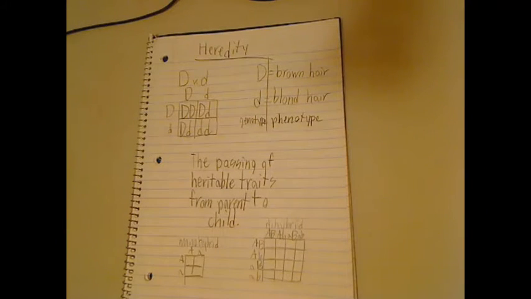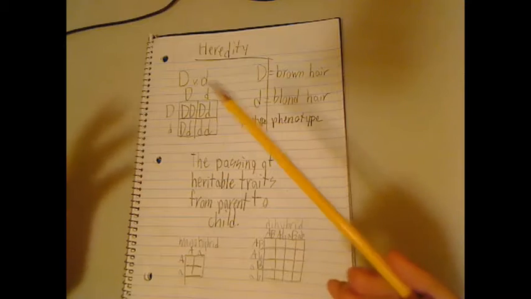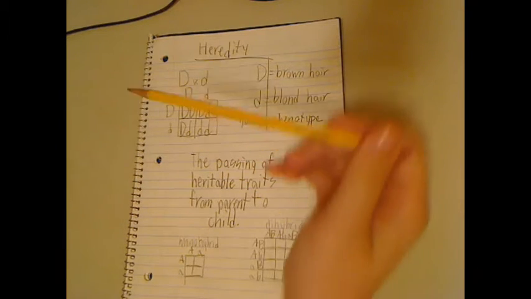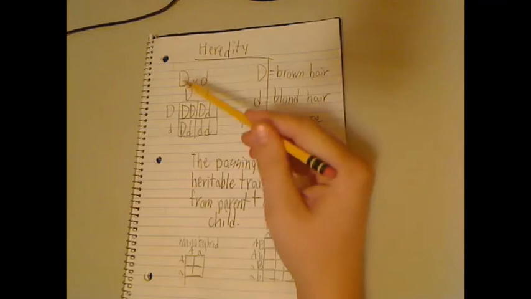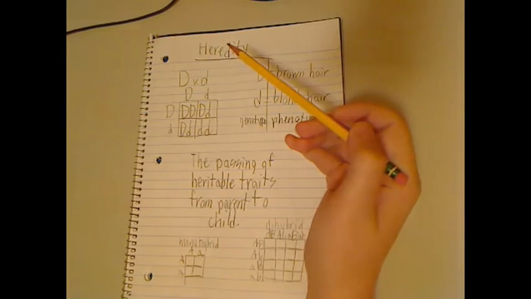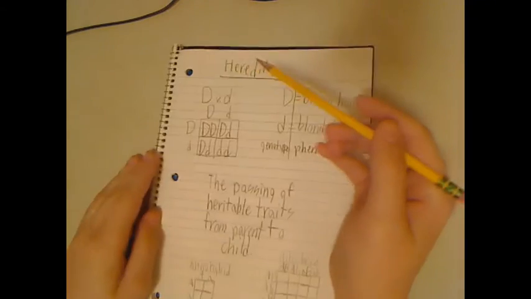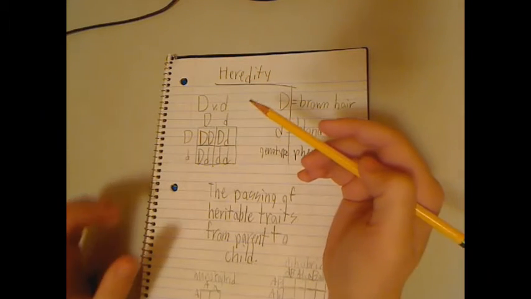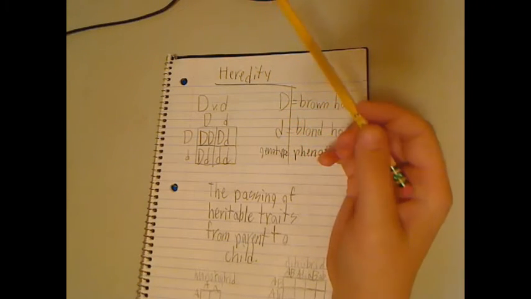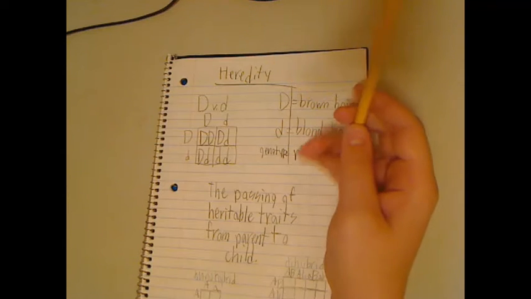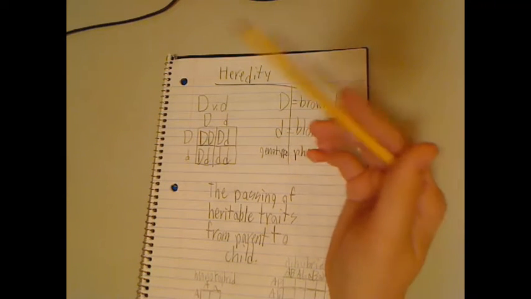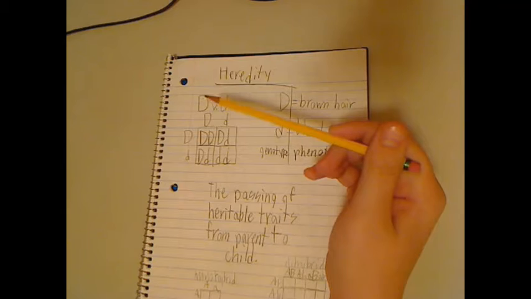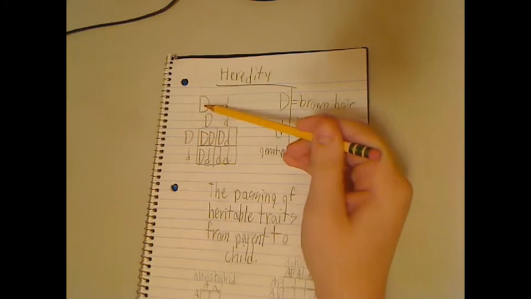So, first we have what is an allele and what makes an allele dominant or recessive. An allele is basically a part of a trait. You inherit one copy from your mom and one copy from your dad. And these alleles generally can be either dominant or recessive.